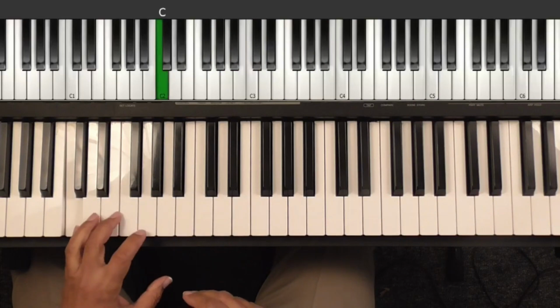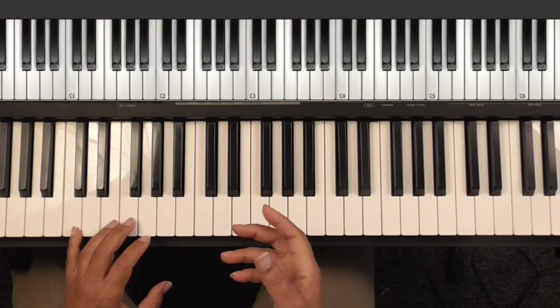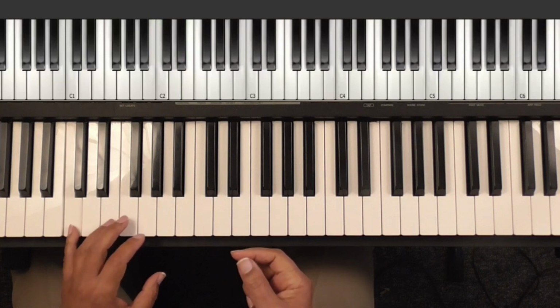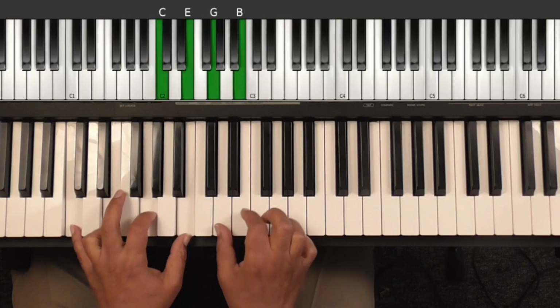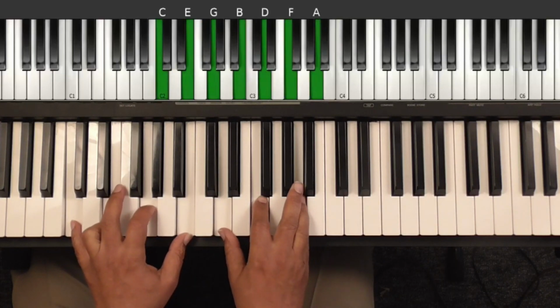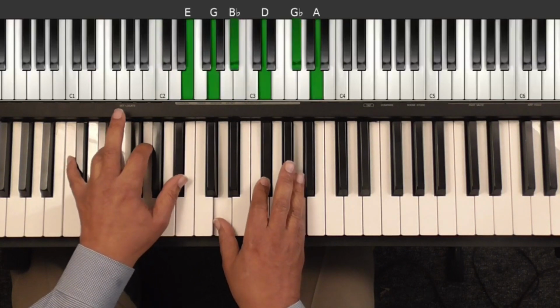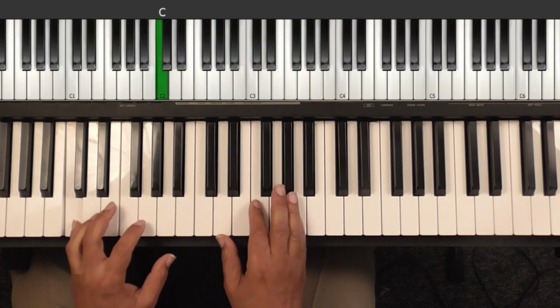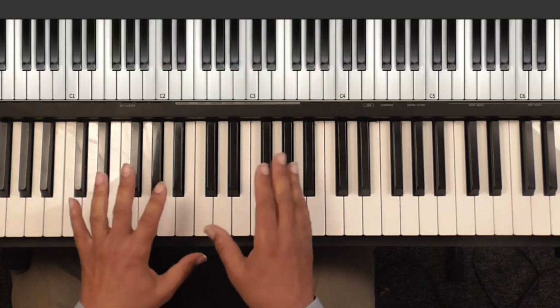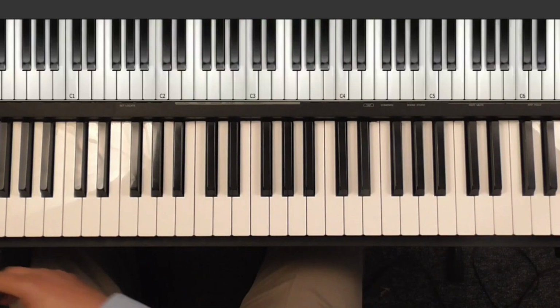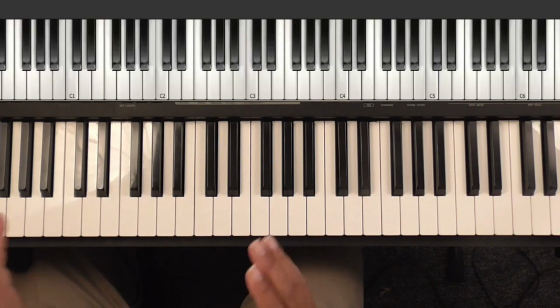In summation, you do every other note: 1, 3, 5, 7, 9, 11, 13. Then you sharpen or flat those to get the sounds you want and to make them fit. That's pretty much it as far as the theory.